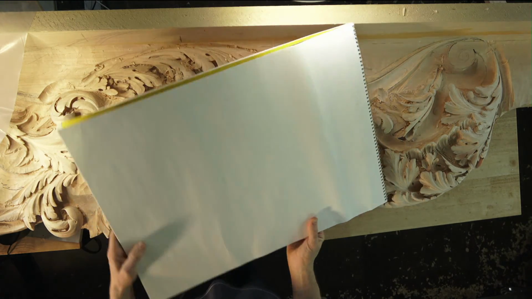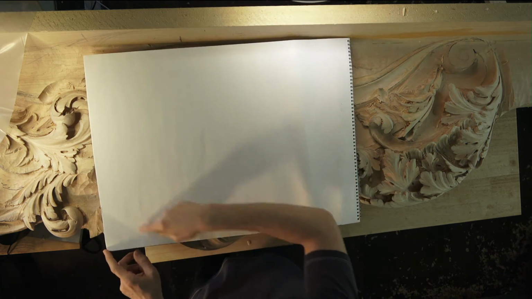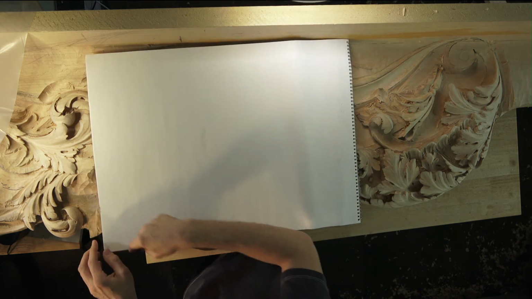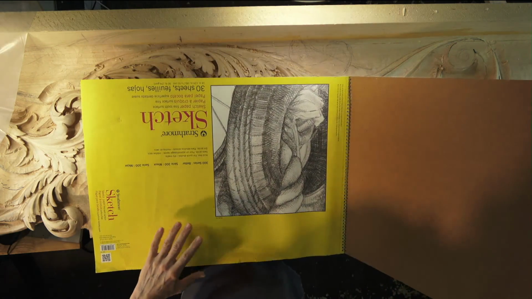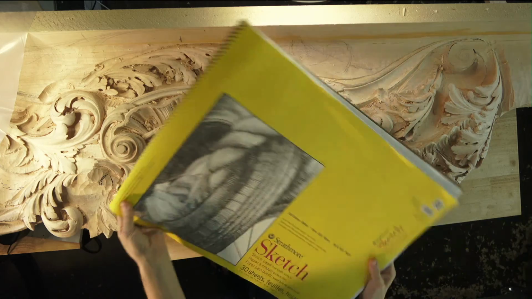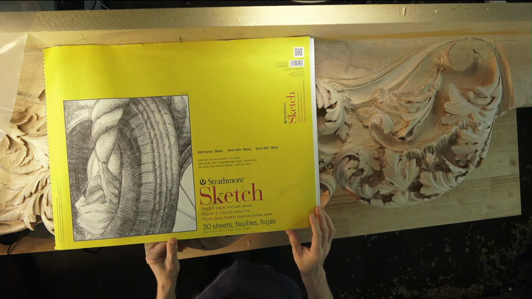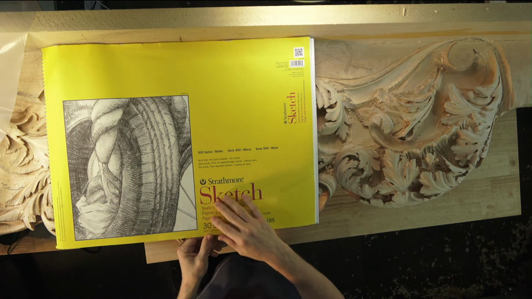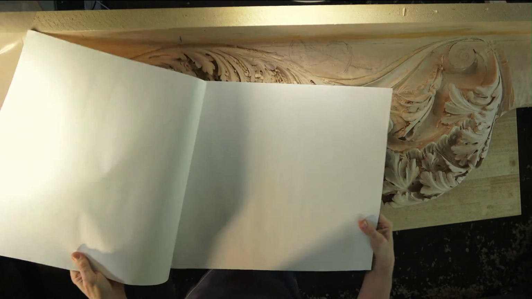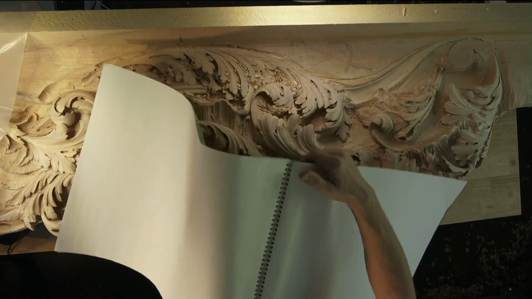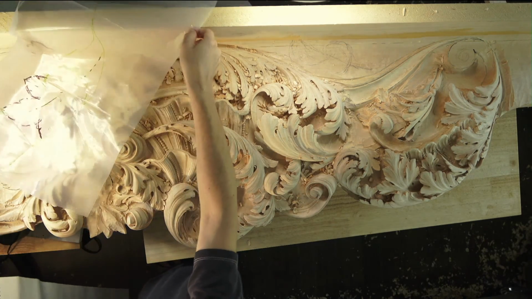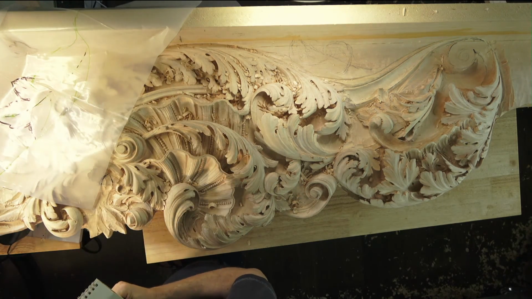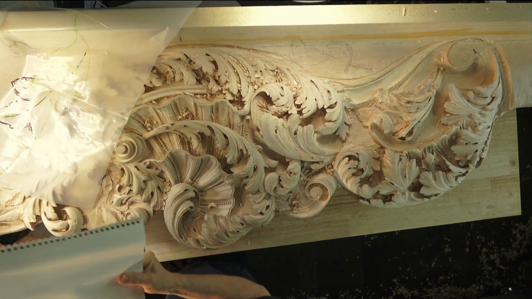I'm talking about 18 by 24 or 19 by 24, actually, in this case, a pad designed for sketching. I also placed the link below, and I like bigger ones. First of all, I'm saving some money. You could buy cheaper ones, but I think bigger ones are better.